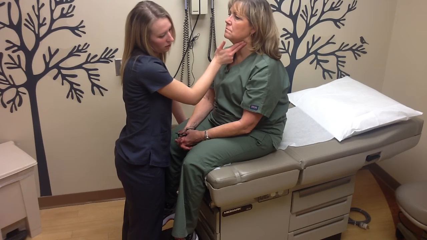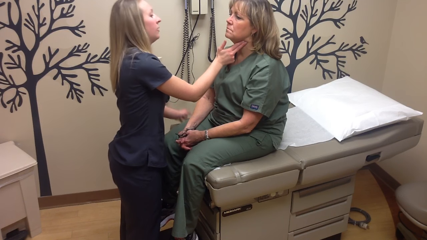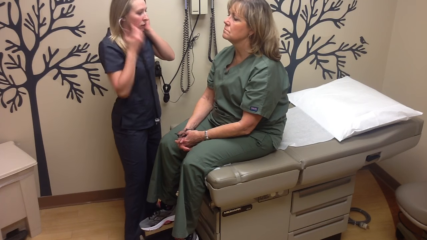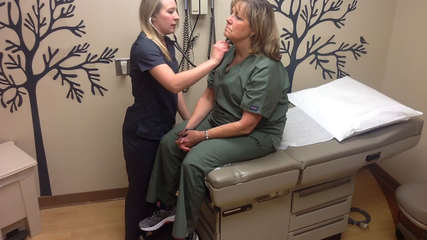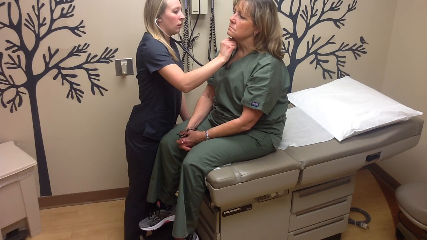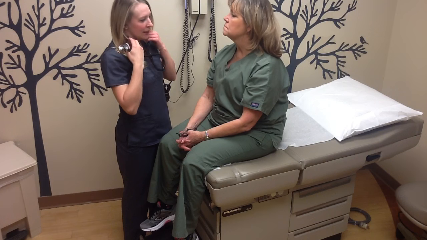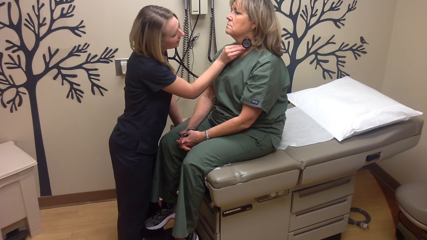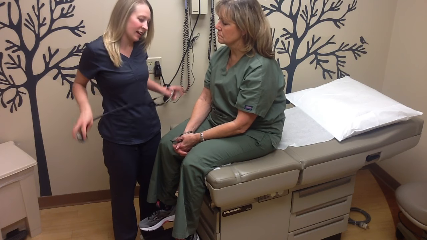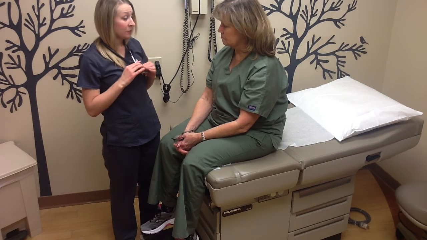Good. Strong pulse on both sides. Next I'm going to listen for any carotid bruits. Go ahead and take a deep breath and hold it for me. Good. And again. Good. No swishing sounds heard on exam there, which is a normal finding.